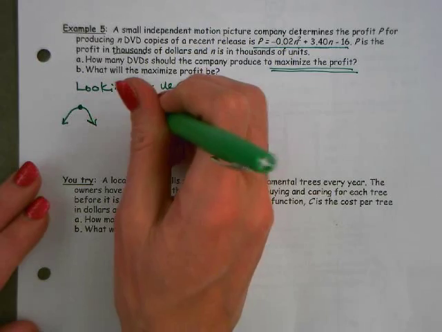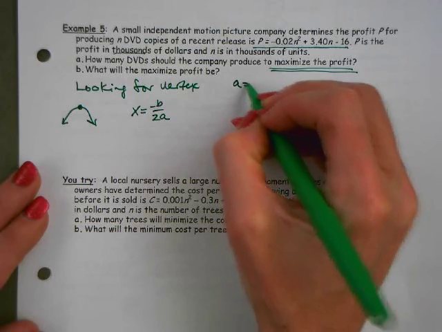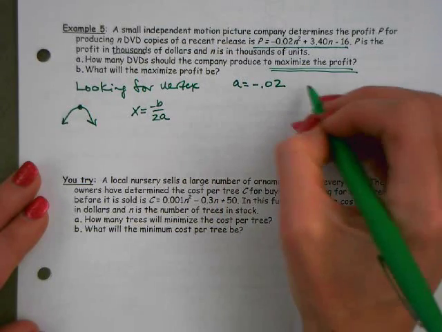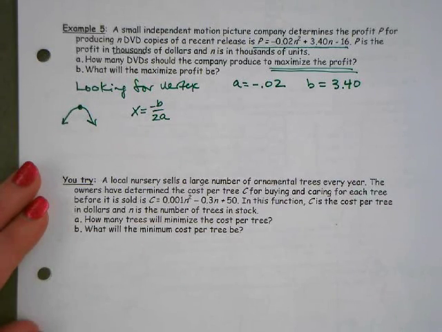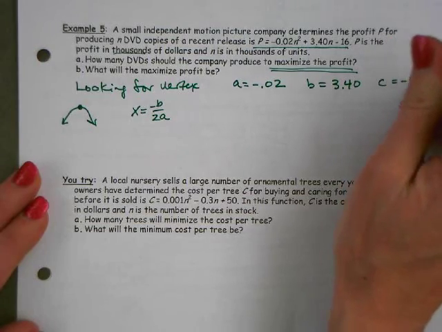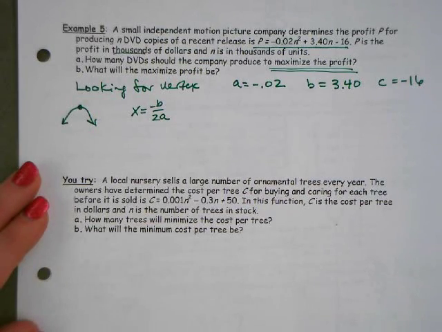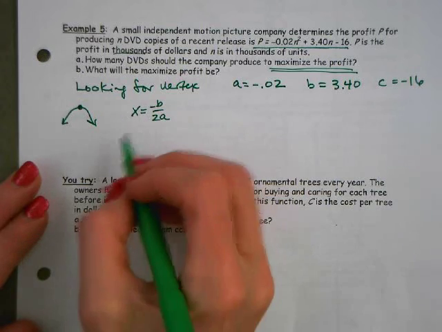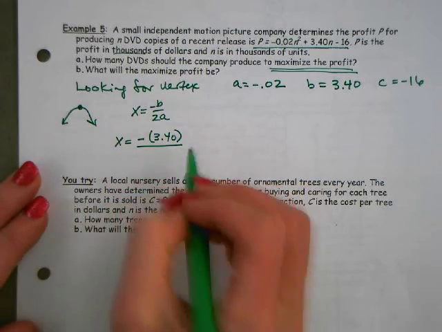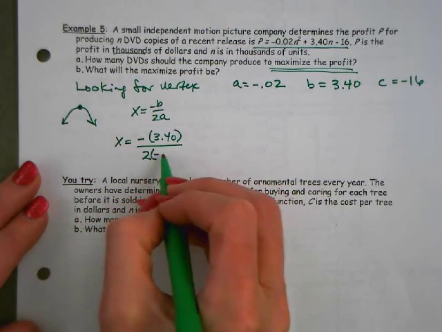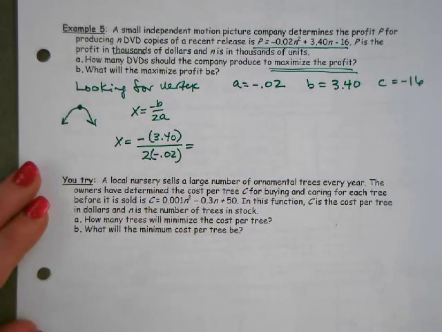Okay? So let's mark, what is my A? My A is negative 0.02. My B is 3.4. And then my C is negative 16. So make sure it's in standard form. Find your A, B, and C. All right, so now I'm just trying to find my vertex. So let's find what X is. X is going to be negative B, which is 3.4, all over 2 times A, which is negative 0.02. Okay? So you plop that into a calculator. And when you plop that into a calculator, what do you get?